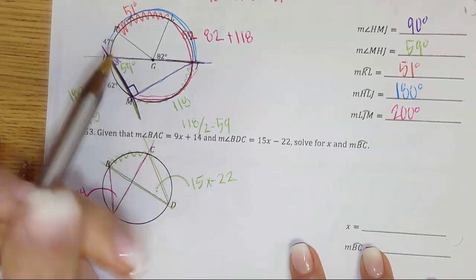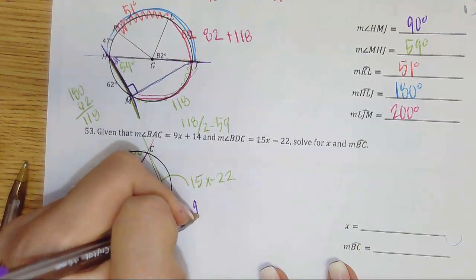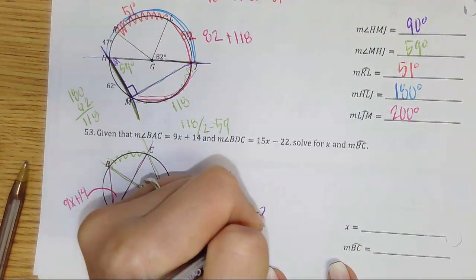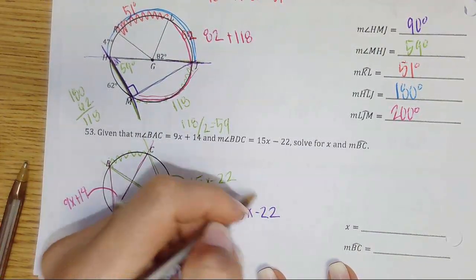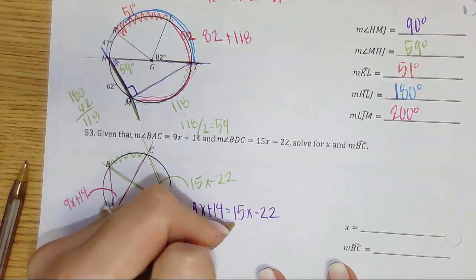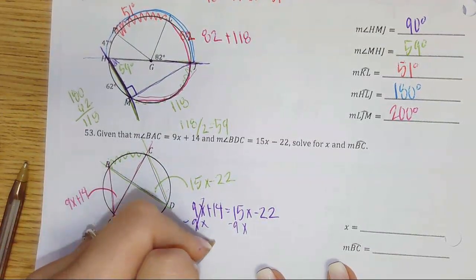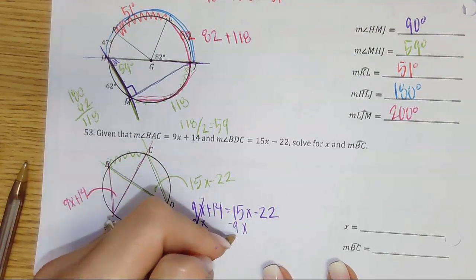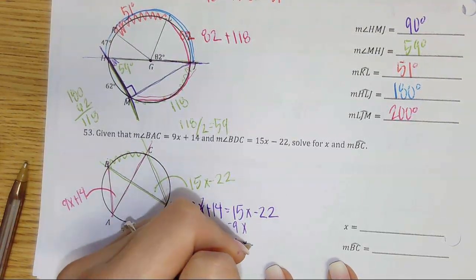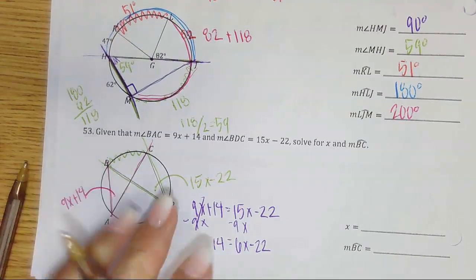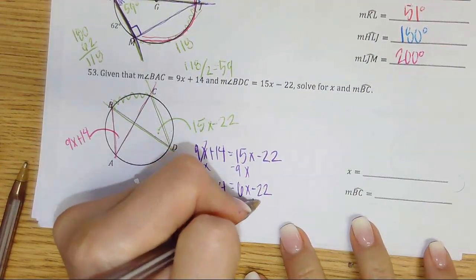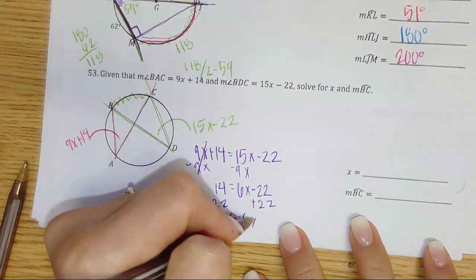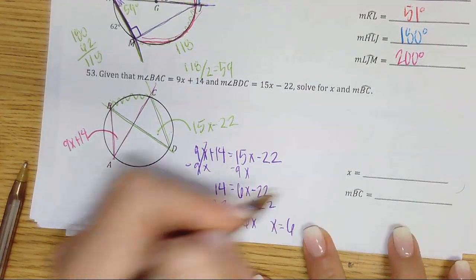So I'm going to switch to a color that's a little bit more visible. I'm going to have 9x plus 14 equals 15x minus 22. Right? I'm going to move 9x over, and I'm going to end up with 14 equals 6x minus 22. And I'll add 22 and get 36 equals 6x. X equals 6.